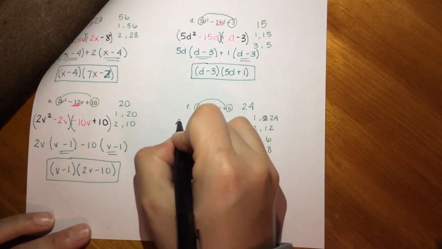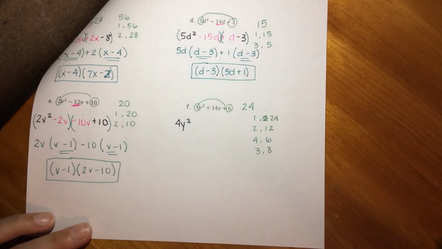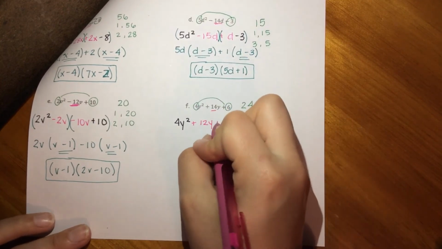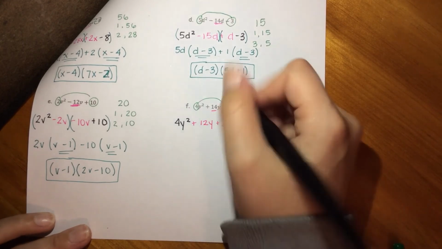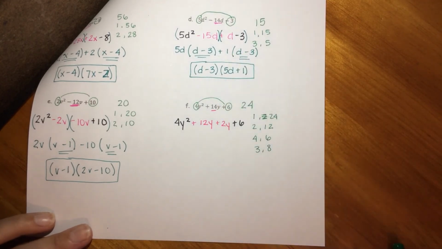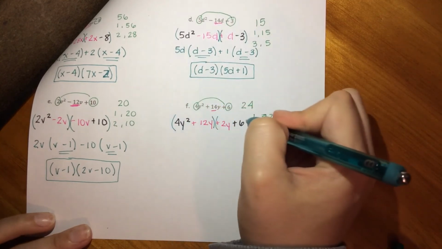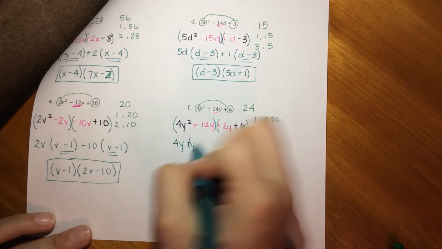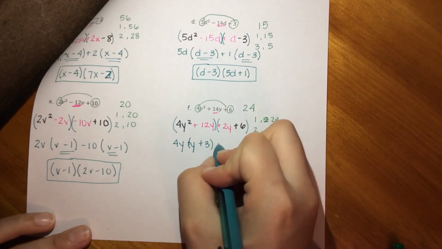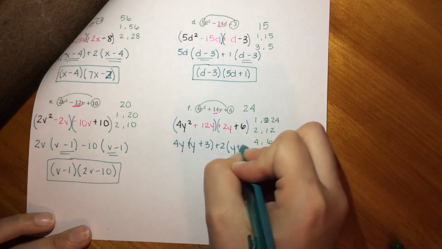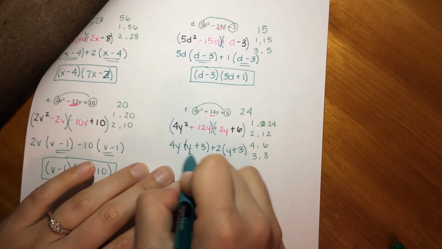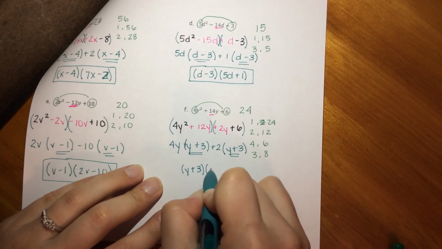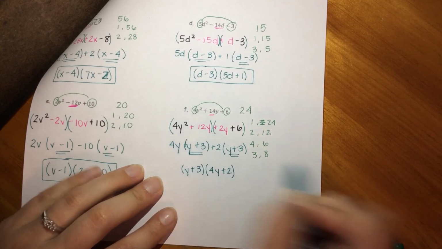So I'm going to keep my 4y squared. We're breaking up the 14y into plus 12y, or plus 2y, either one, plus 2y, plus 6. Factor by grouping with your parentheses. Factor out the GCF. 4y gives you y plus 3. GCF of 2, again, y plus 3. So we're going to get y plus 3 and 4y plus 2.